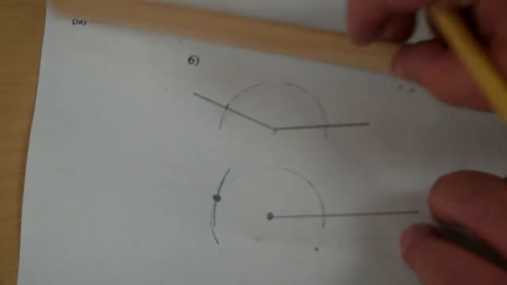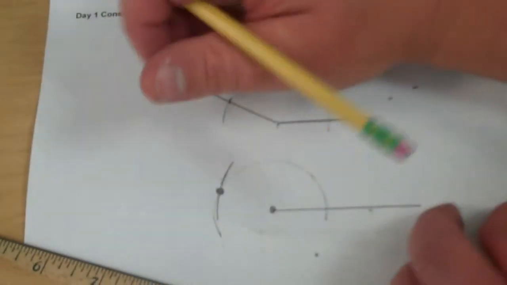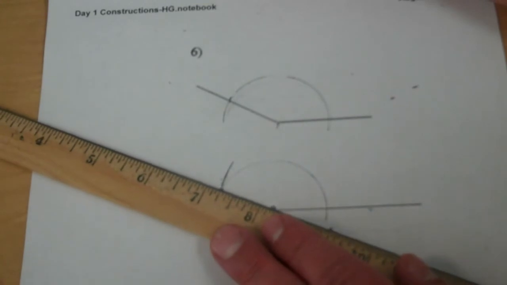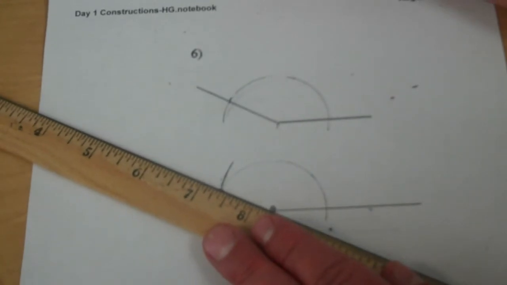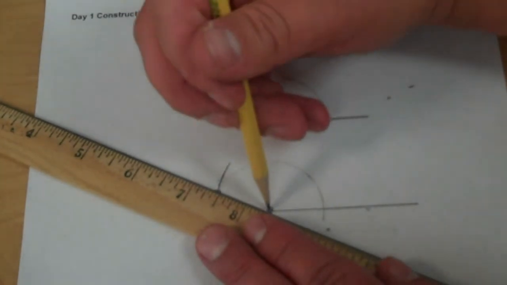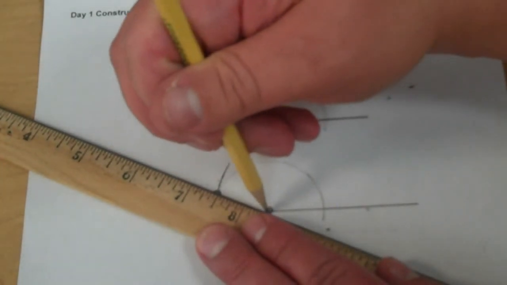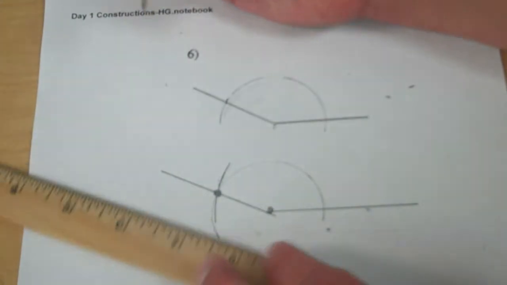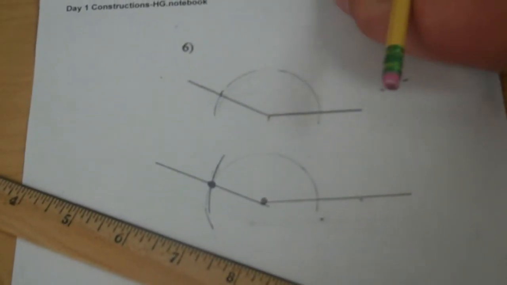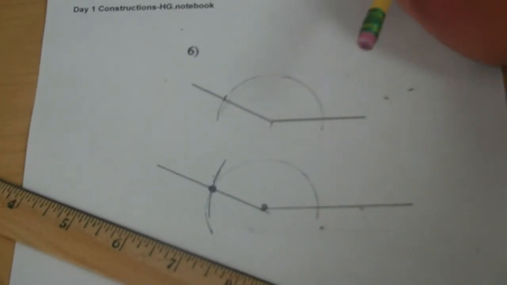I'm going to take my straight edge now and connect the vertex with that point. And we now have two congruent angles.